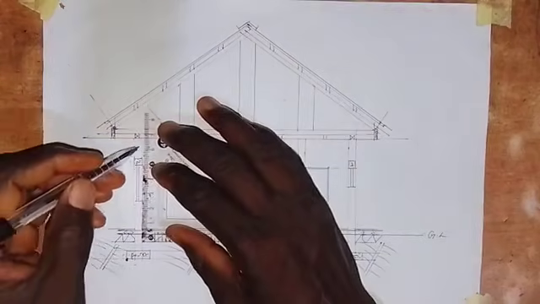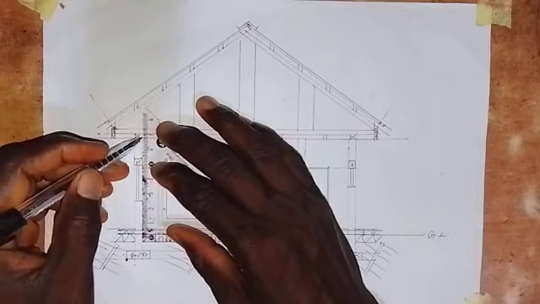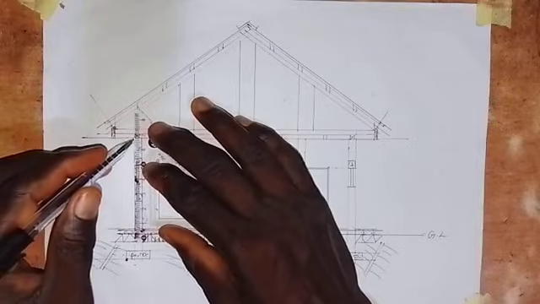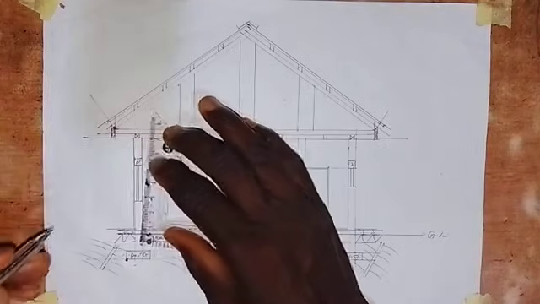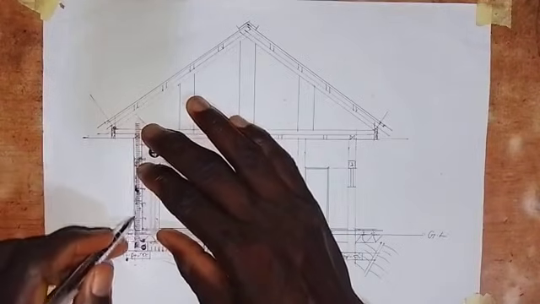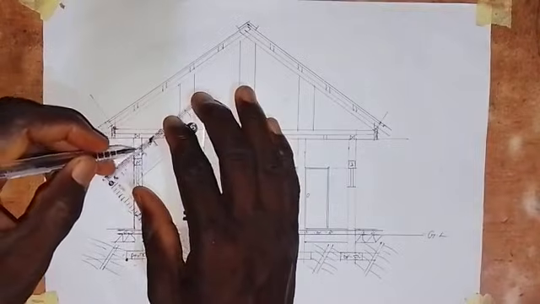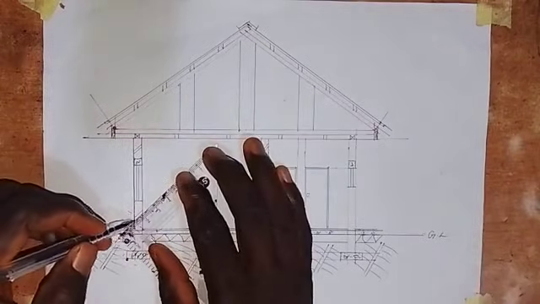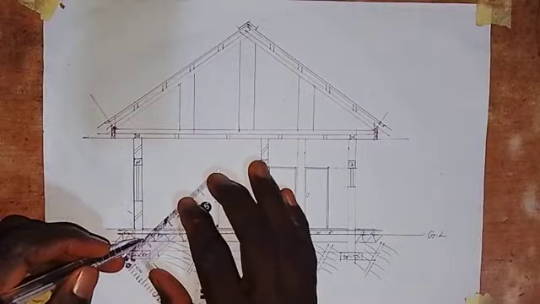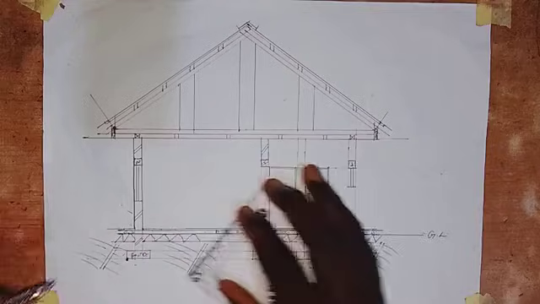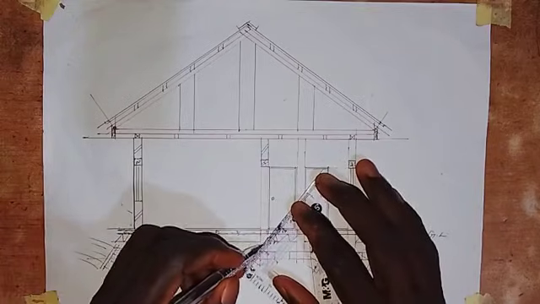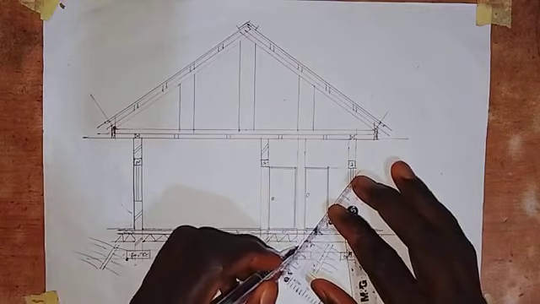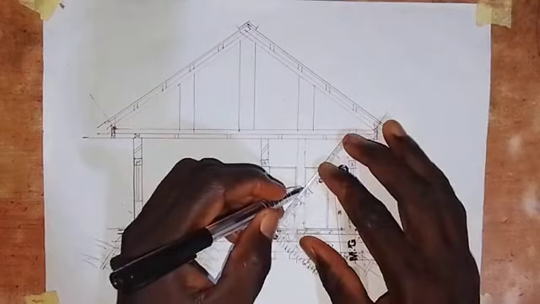Then we have to make this line a thick line from here down, and from here down. Then we show the wall symbol here. So this is a wall. Down here we do the same thing. So this is foundation wall, and we also have it here as foundation wall, and here also.